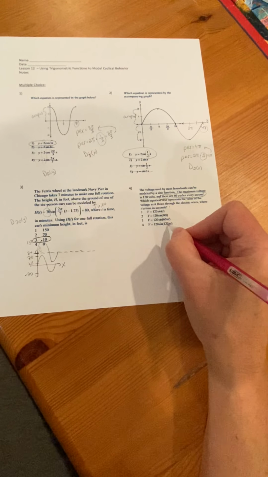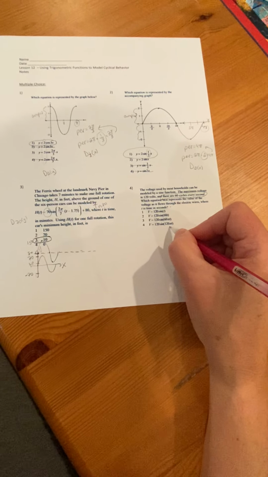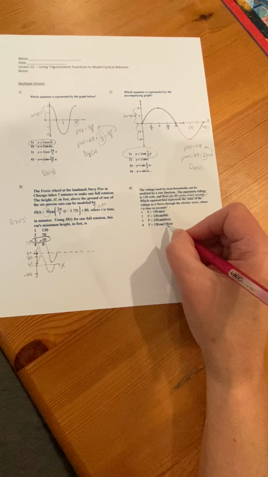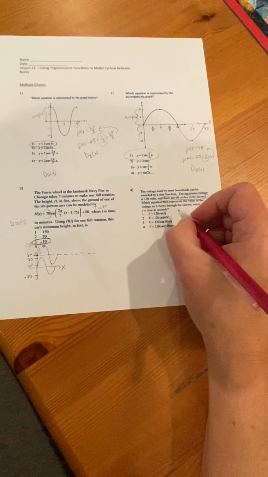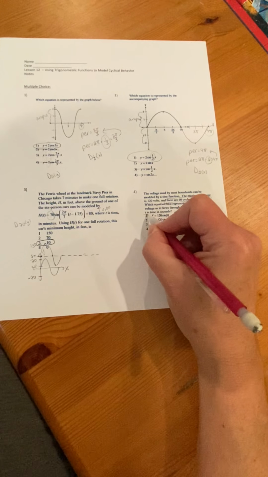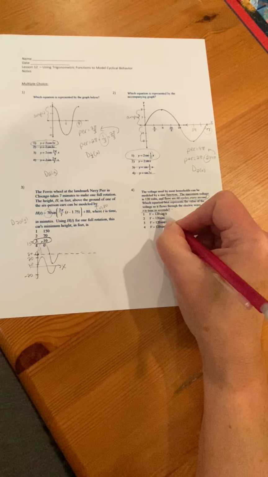Because that's what's going to change all these multipliers inside my function. Now, it's not giving you an x variable. It's giving you this t variable instead. That's what was in number 3 too. And it says that t is the time in seconds. Okay, so that's kind of like your x value.